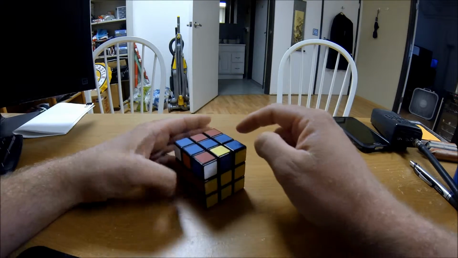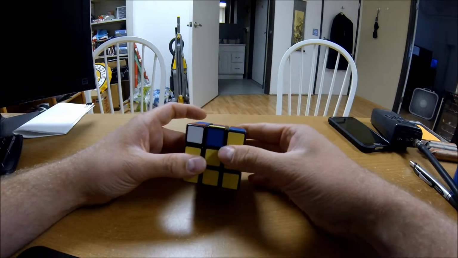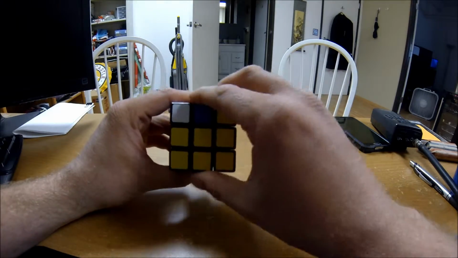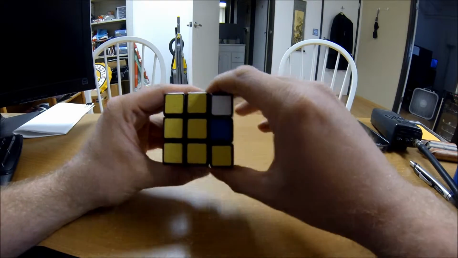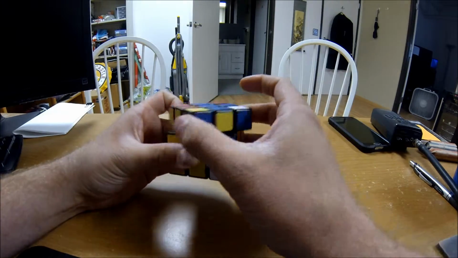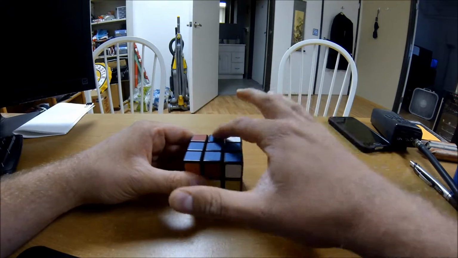Now we've almost got it. We've got a bar here. So what we want is the bar to be across the body. And we are going to do it again. So it's going to be a front, a right, an up, a right inverse, an up inverse, and a front inverse. There we go. Now we've got our cross.